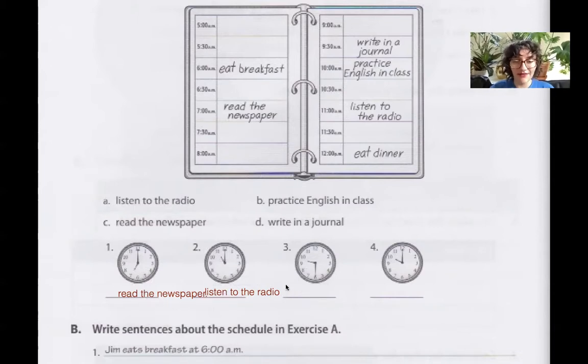And then the next one, practice English in class, is at 10:30. So we want 10. Wait, what does it say? Oh, it's just 10 o'clock, 10 a.m. So we can say practice English in class. And then the last one is write in a journal at 9:30. So we would write in a journal. So that's the schedule that we read.